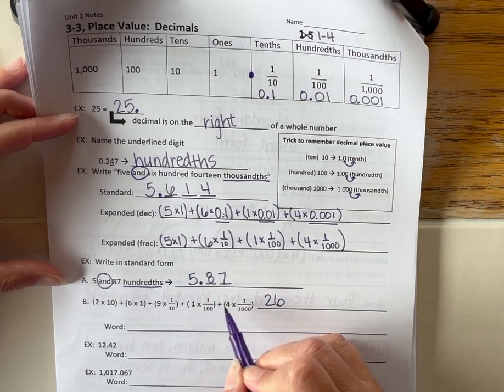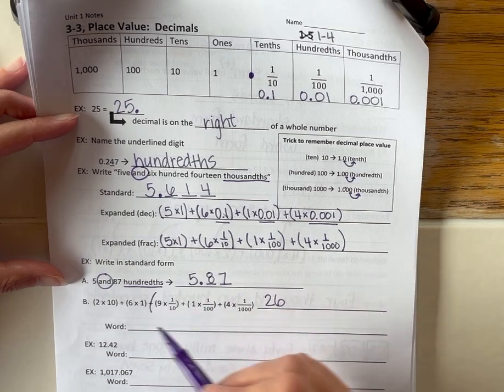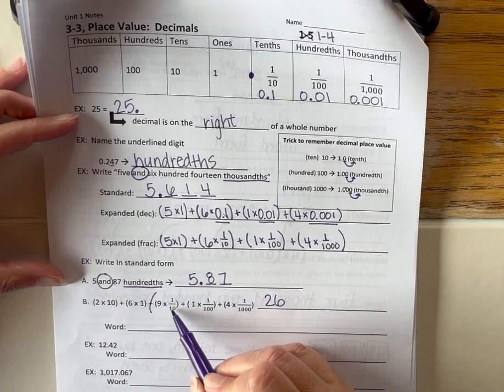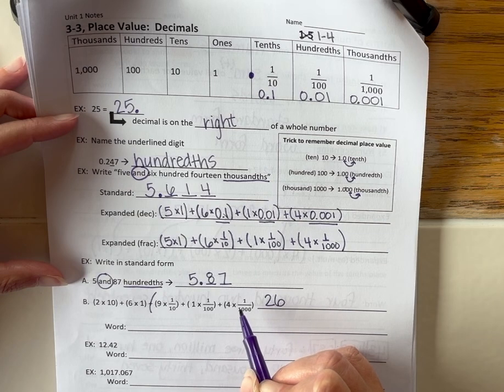Then we get into fractions. So right here would be our split. This would be the left side of the decimal. This would be the right side of the decimal because we have fractions of a number.